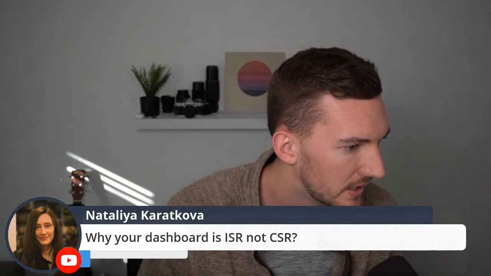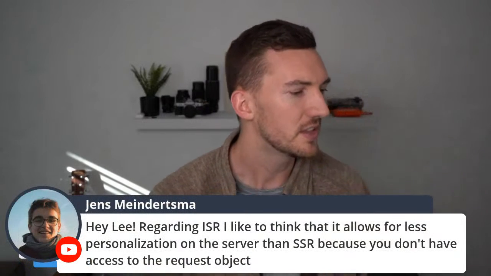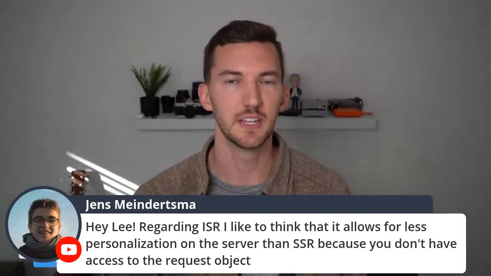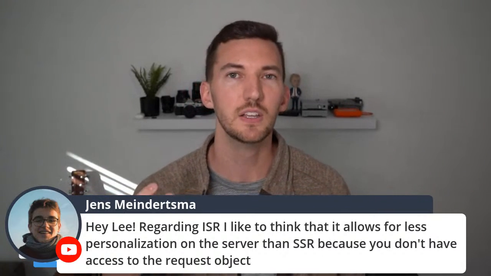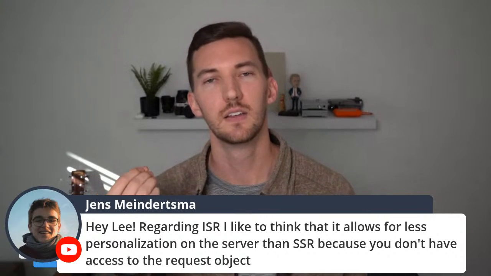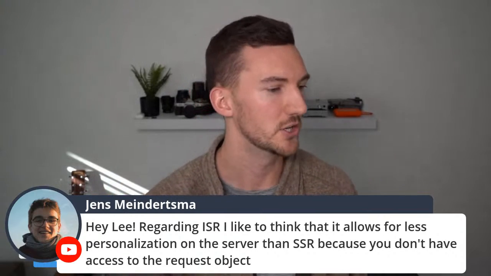Let's see. Yeah, I think that this comment really nails it, which is when you have access to that request object and getServerSideProps, you get to do things like multi-tenancy or multi-domain applications.